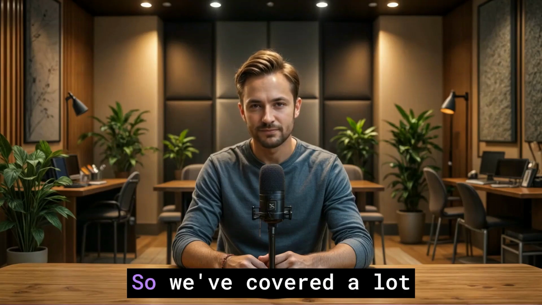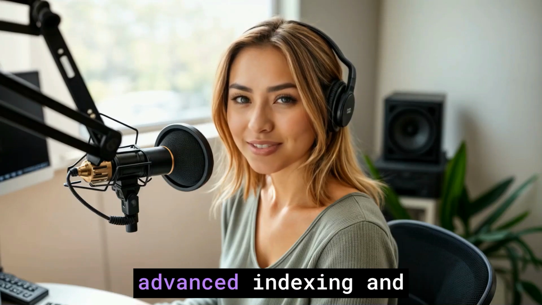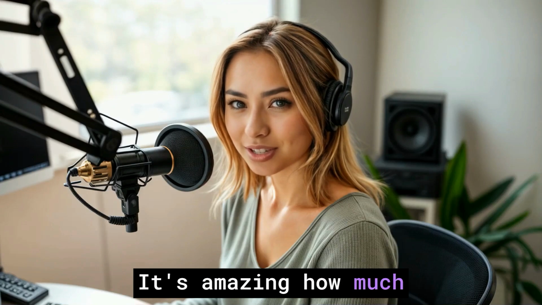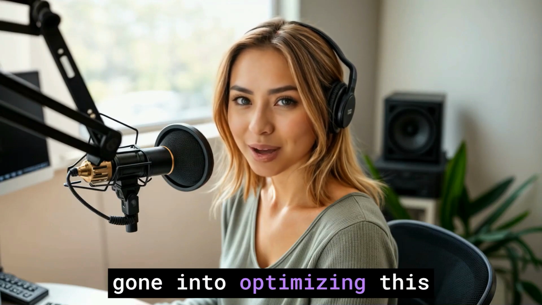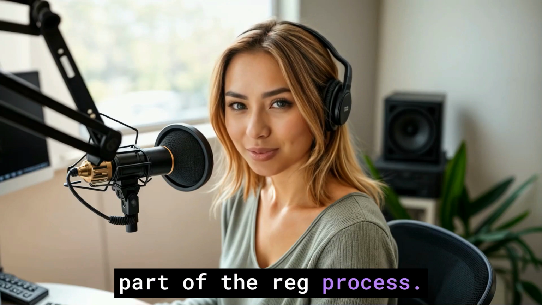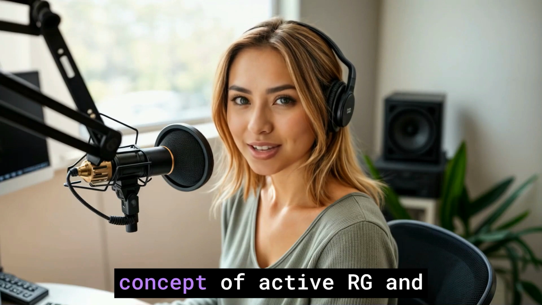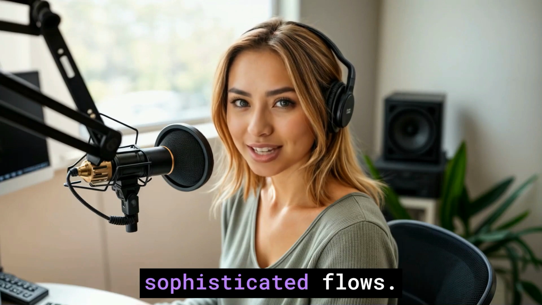Exactly. So we've covered a lot of ground here with these advanced indexing and retrieval techniques. It's amazing how much thought and research has gone into optimizing this part of the RAG process. Yeah, it's really a fascinating area. Now, the last thing I want to touch on is this concept of active RAG and sophisticated flows.